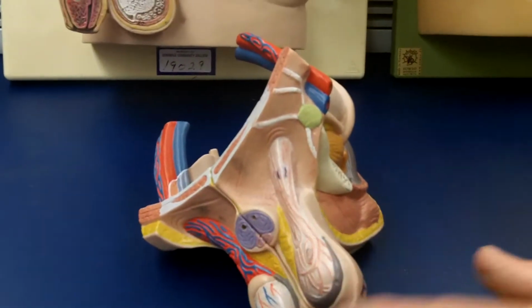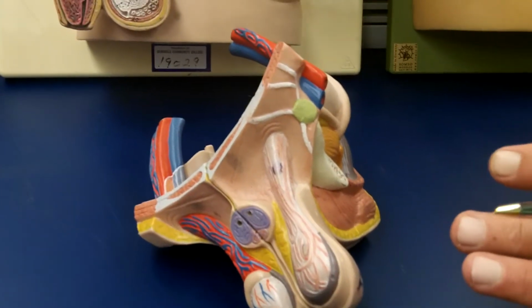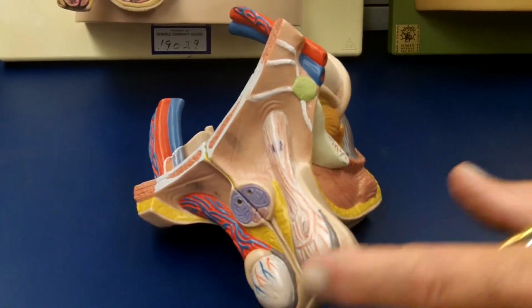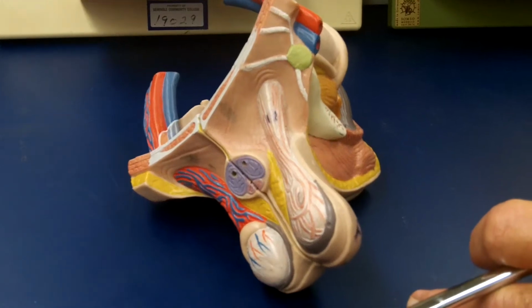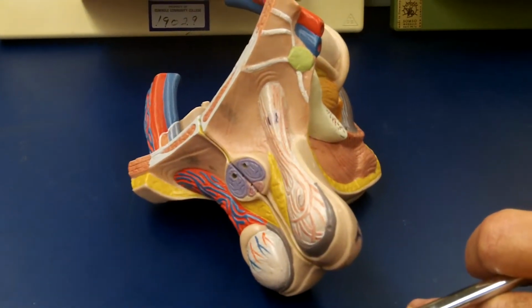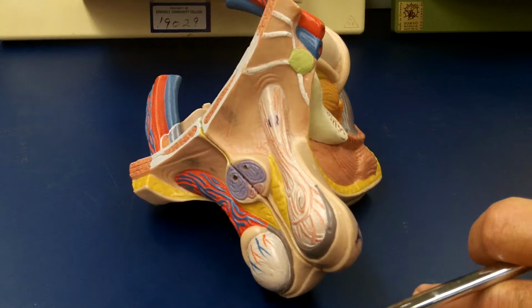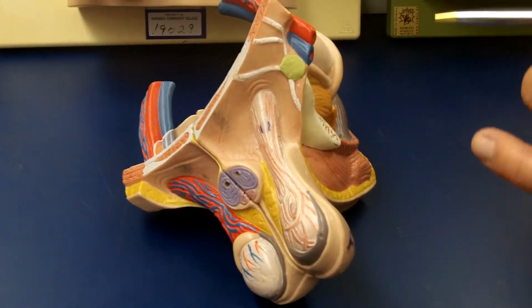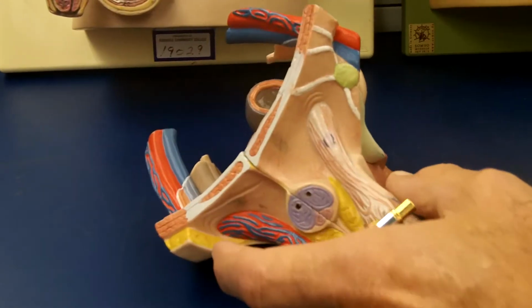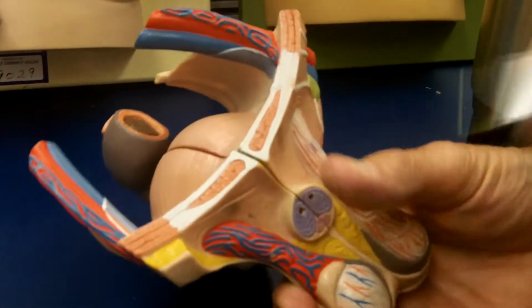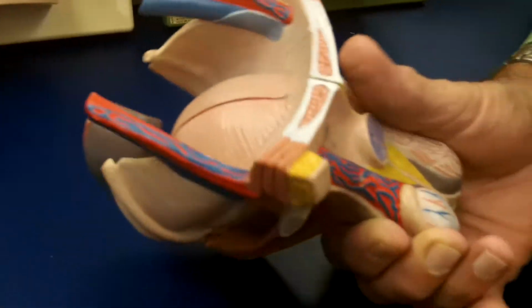I don't have a great model of a male here, so I'm going to be alternating back and forth between these two. First thing we need to talk about is there is a tube system to get the sperm from inside the testicle to outside, and we are not identifying anything inside the testicle. You get to see little bits and pieces as we look at these different ones.